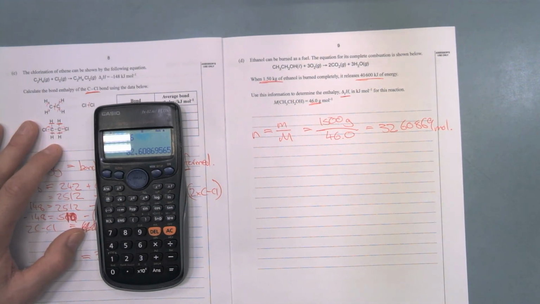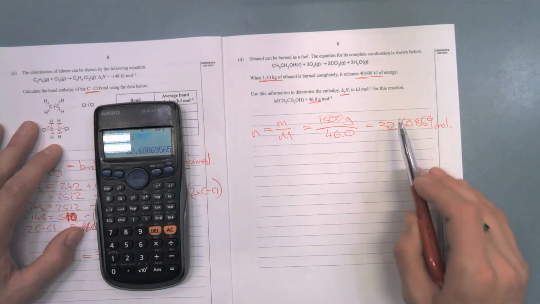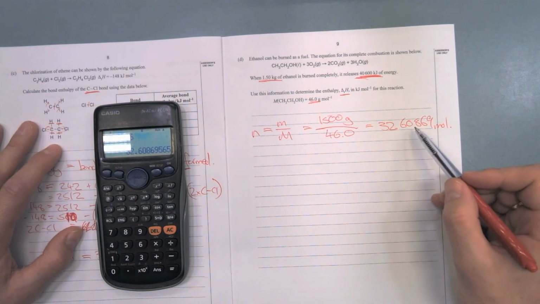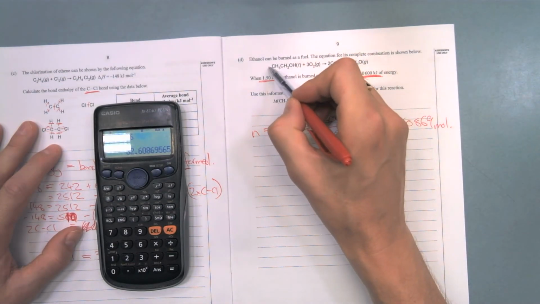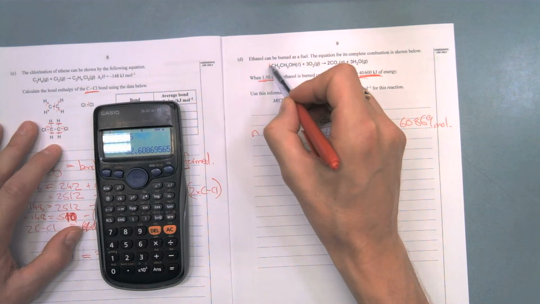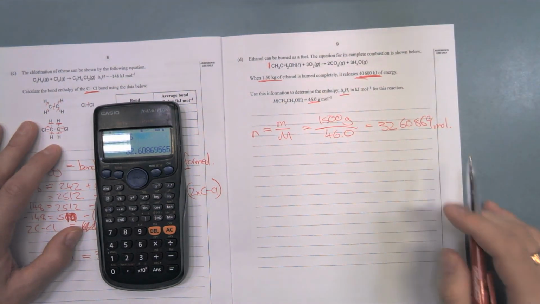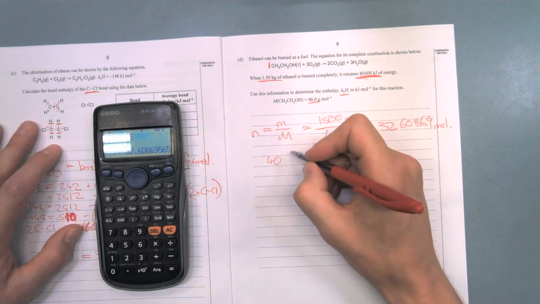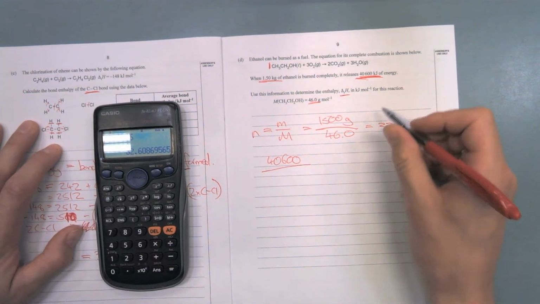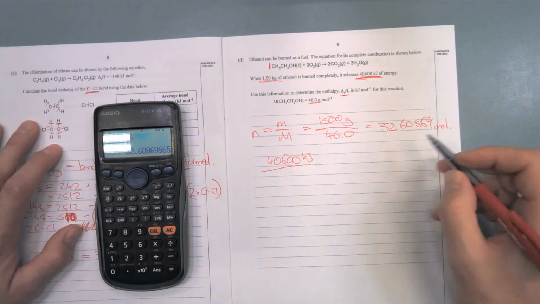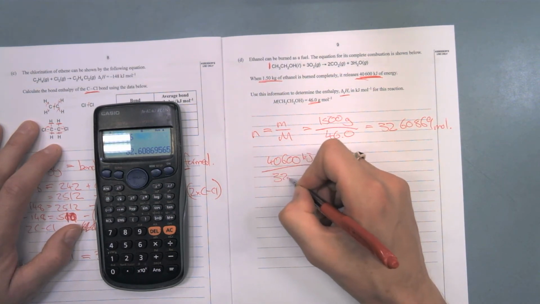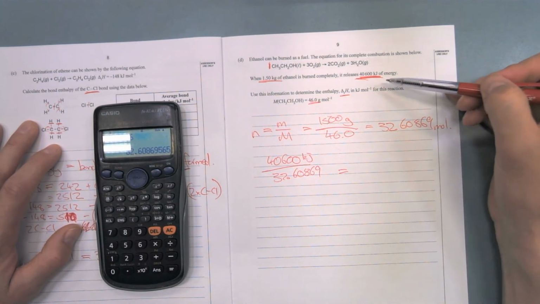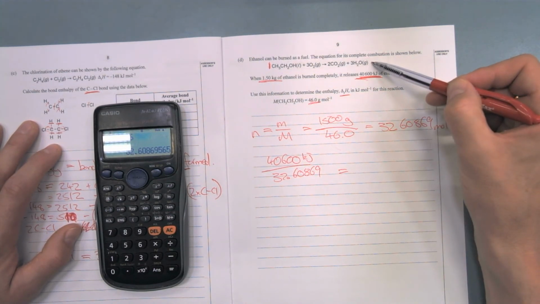Now we want to know, if we've got that many moles, and it gives off this much energy, how much energy will be given off from this equation where you've only got 1 mole? Because there's basically a 1 here, right? Okay, so we just now do 40600 kilojoules divided by that many moles, and that'll be how much energy only 1 mole would give off.